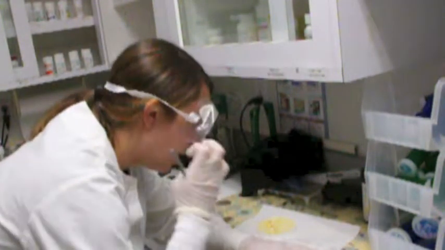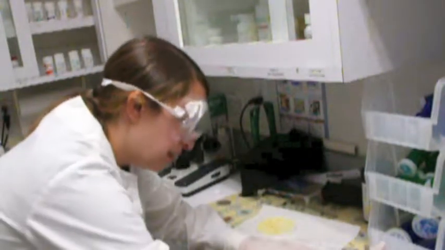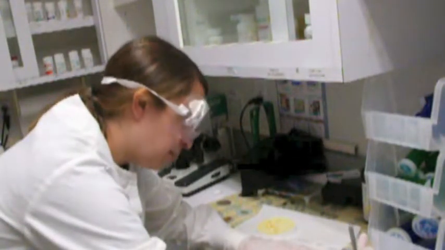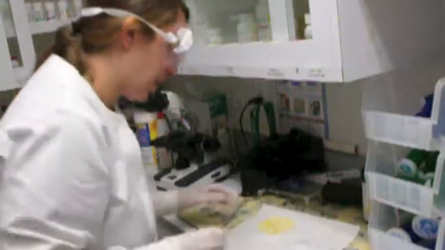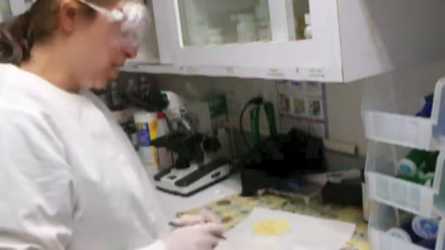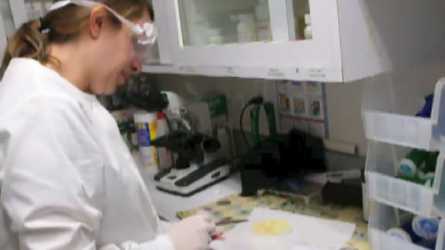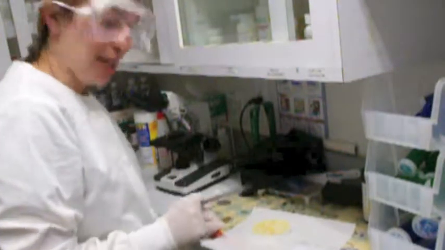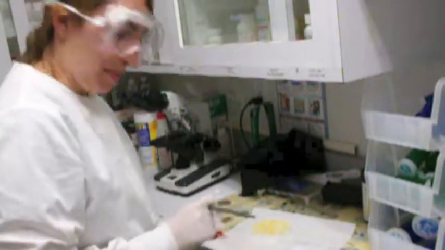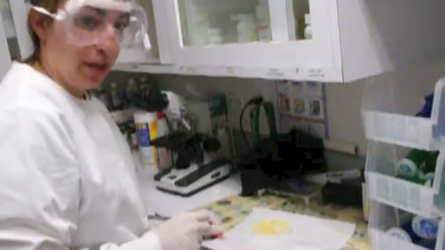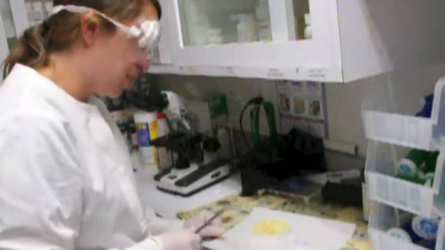So I see that this sample is somewhat resistant to cephalexin, and I can see that because it appears that the antibacterial disc is starting to engulf the bacteria and starting to kill it. But again, it's very small.